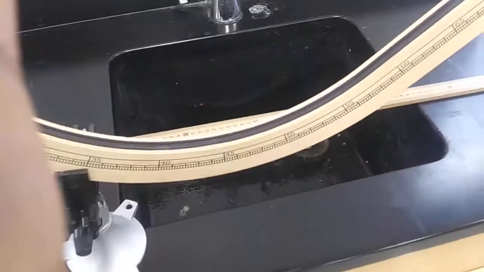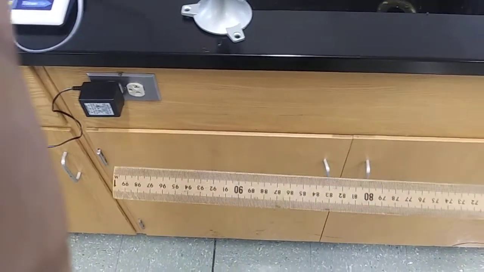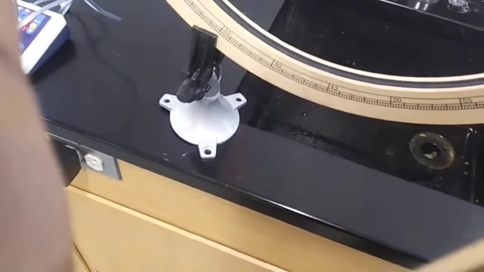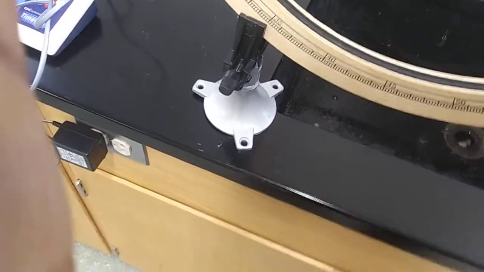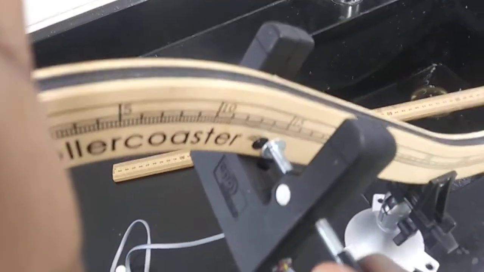The other important factor is our measurement. So on height of the track, to measure potential energy, each one of you will be assigned a meter stick that you will find at your station. So let's say we wanted to calculate the height of the track at the 15 mark here.